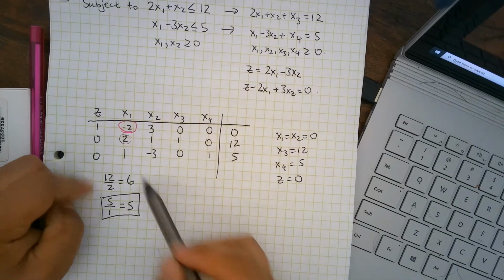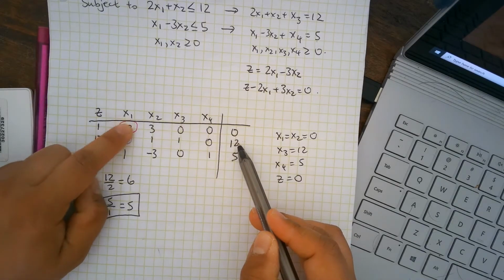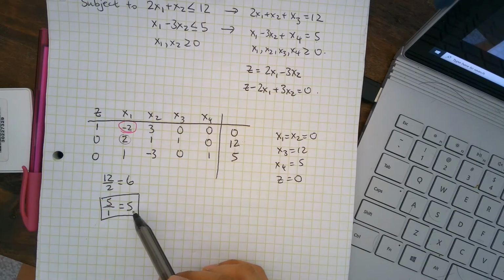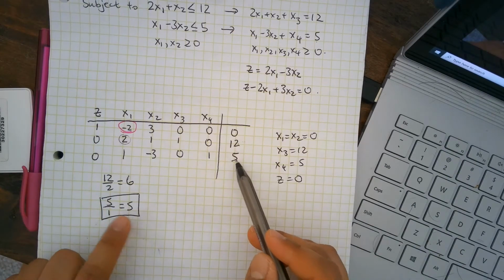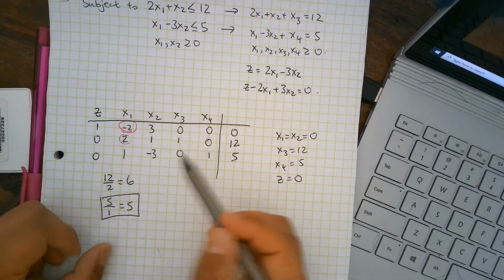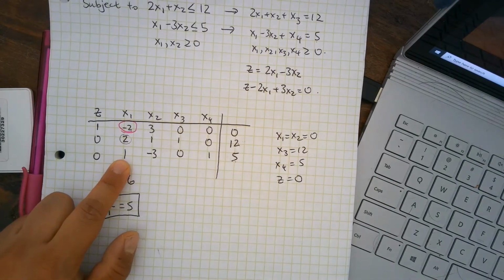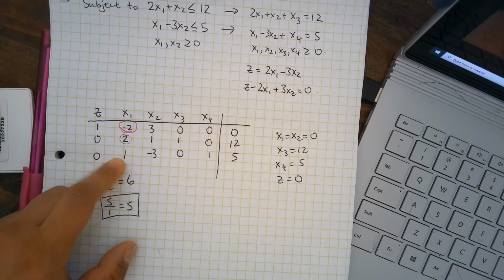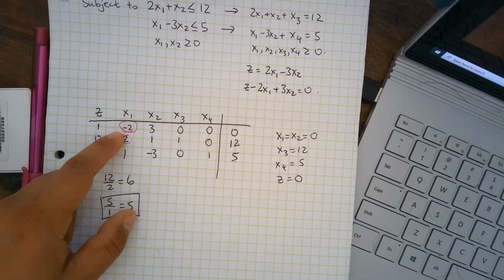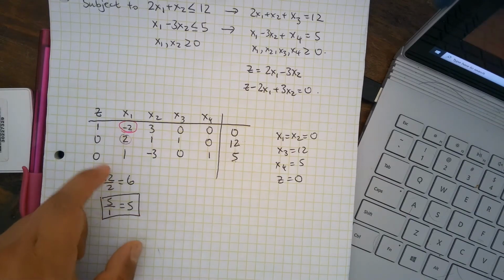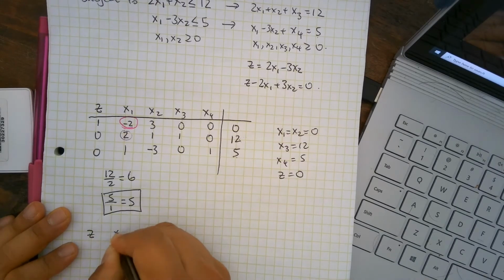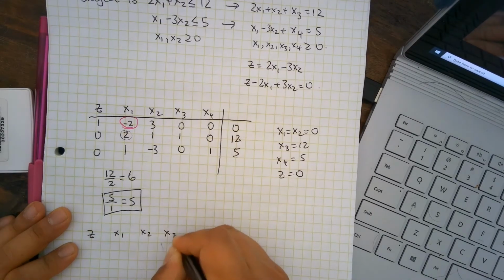So basically we're taking ratios of the right-hand side over the coefficients in the column we want to scale, and the smallest positive number that shows up will be our candidate. Okay, so we go in this row, make sure the x1 coefficient here is 1, which it already is, and then we're going to add multiples of this to the other rows. So we'll add double the third row to the second row, subtract double the third row from the second row and add double the third row to the first row. And we get a new matrix.